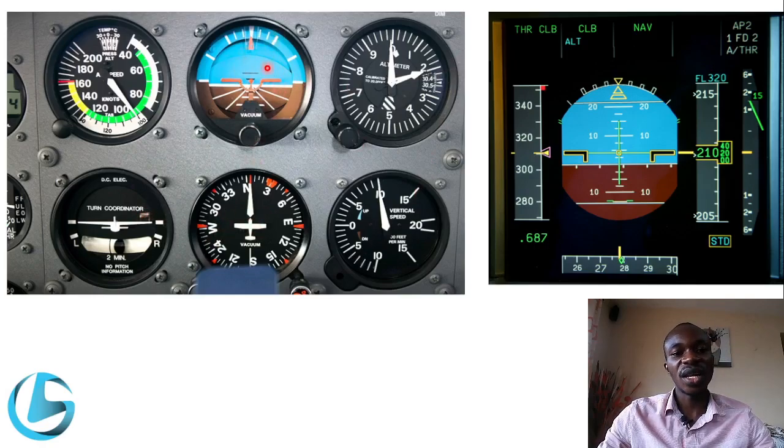We have the attitude direction indicator. We have the horizontal situation indicator that shows the direction of the aircraft in relation to magnetic north. And then we have a turn coordinator, or on some aircraft a turn and slip indicator, that basically shows if the rate of turn and roll is properly coordinated or not, because if it's not coordinated, the aircraft will slip or skid depending on which rate is higher: if the yaw is higher than the roll, or if the roll is higher than the yaw.